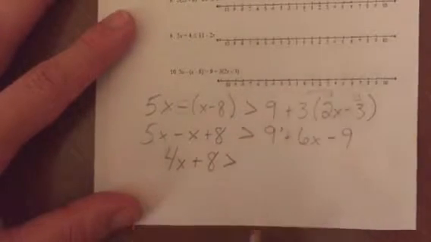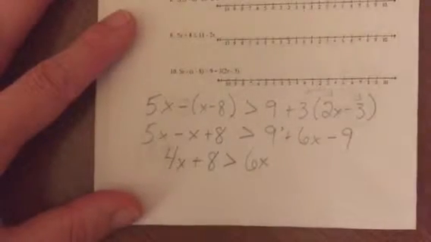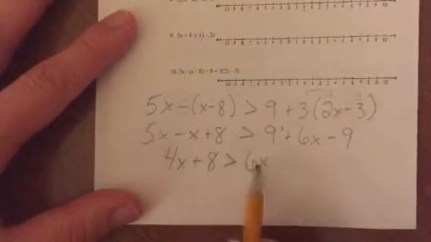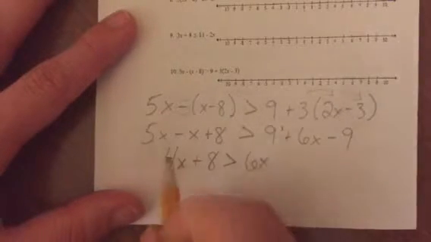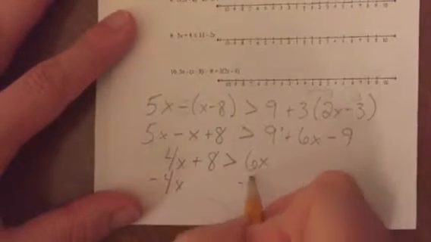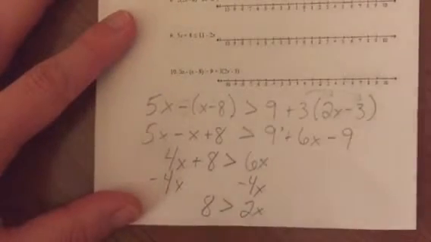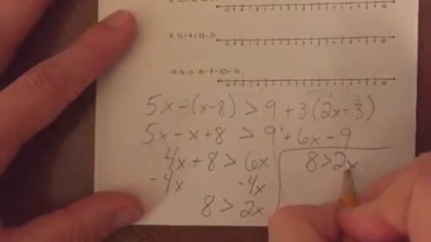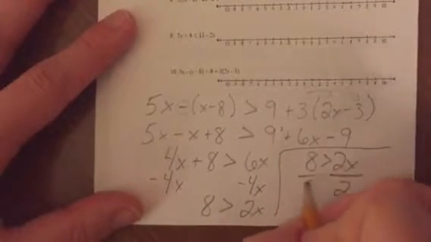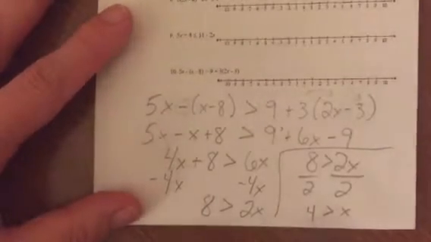Okay, so now combining like terms, 5x minus x is 4x. And the 8 doesn't have anything to combine with. 9 minus 9 is 0, so all I'm left with is the 6x over here. So now I want to get the variables on the both sides. So I've got 4x here and 6x there, so I'm going to move this 4x over there, minus 4x on both sides. That leaves me 8 is greater than 2x. I'm going to rewrite that up here so you can see the last step. And then divide by 2 on both sides. So then 4 is greater than x.